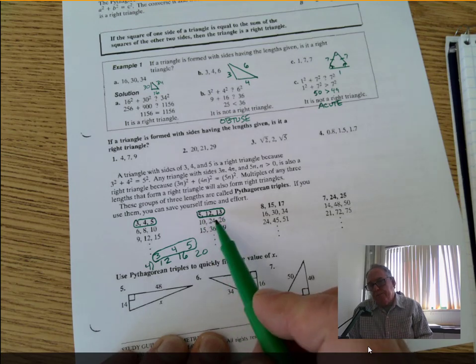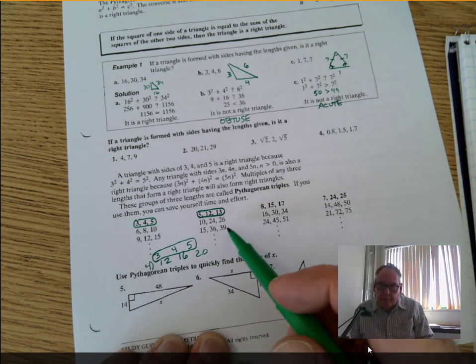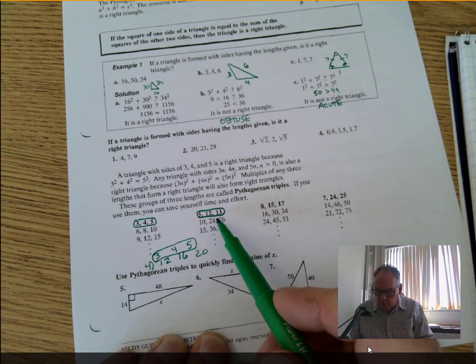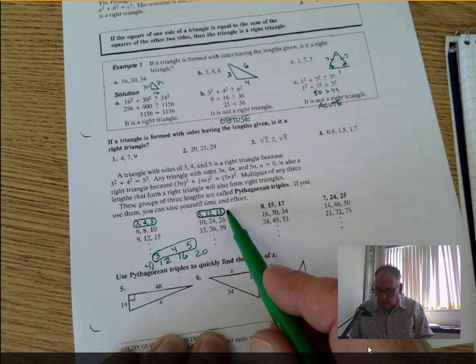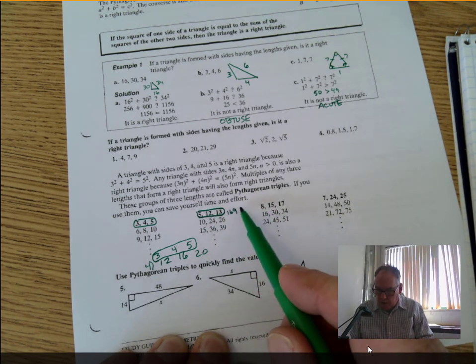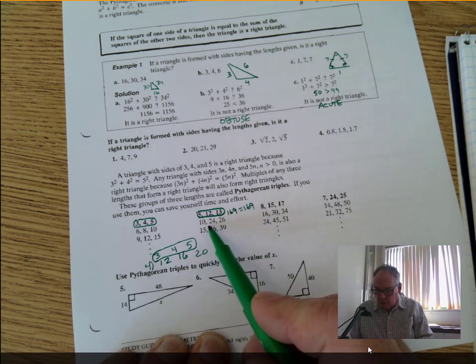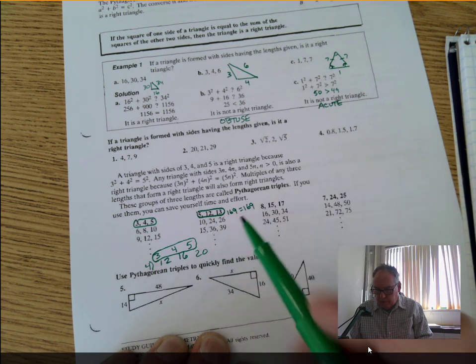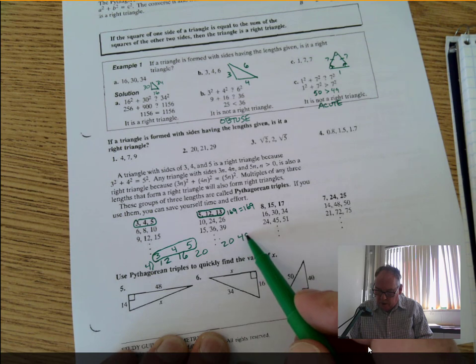5, 12, 13 occurs a lot in examples or problems in the book or on standardized tests because it's not so obvious. But 5 squared is 25, 12 squared is 144, so together those add up to 169, and 13 squared is also 169. So 10, 24, 26, 15, 36, 39. Let's do a 20, 48, 52.